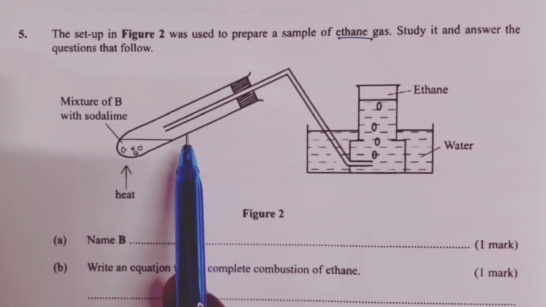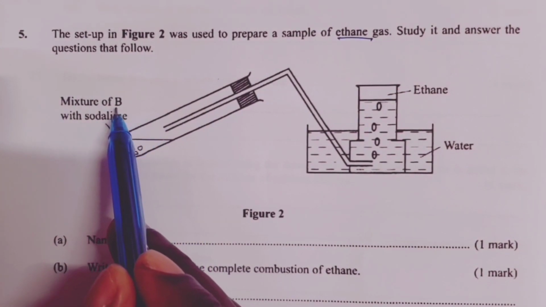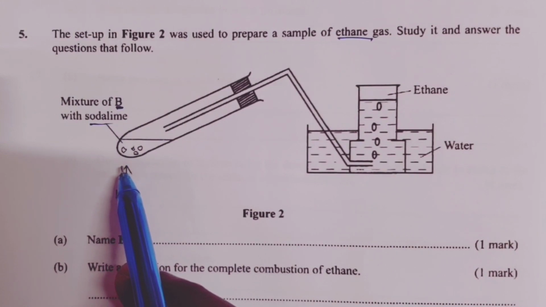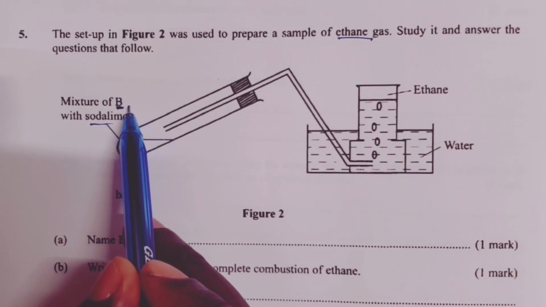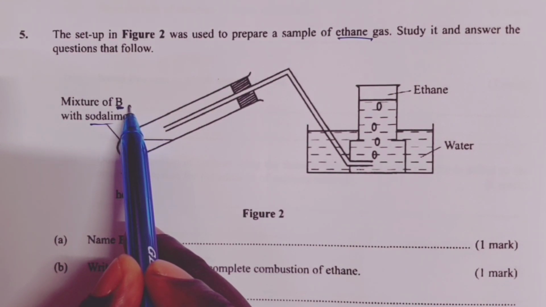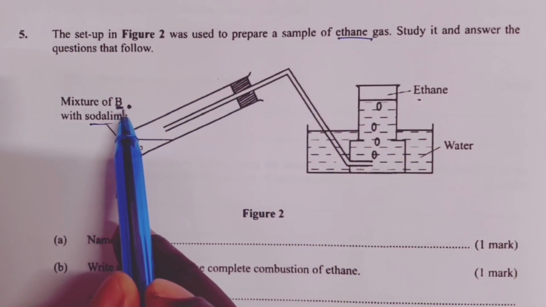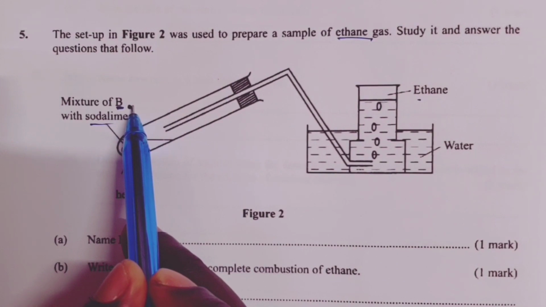So in our test tube here, we have a mixture of B mixed with soda lime. A candidate should know that B is a salt called sodium alkanoate generally, but because we are preparing ethane, we need a sodium alkanoate salt that has 3 carbons.